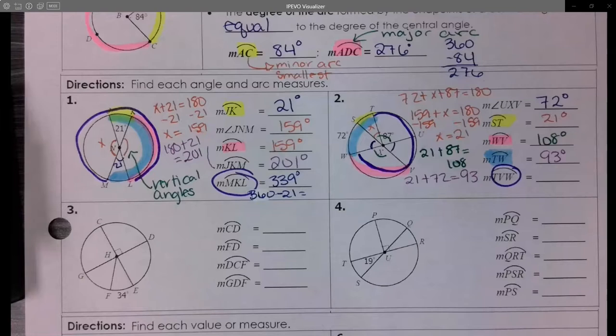There's two different things I can do here. One of them is to add up all of the angles that I've covered in purple.